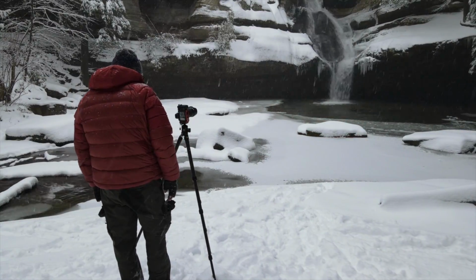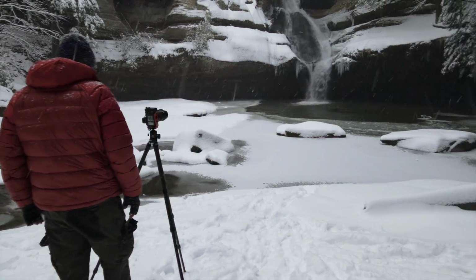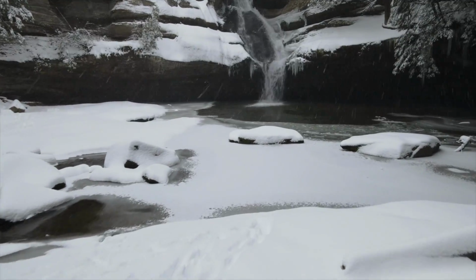And just playing with compositions here, trying different things out. It's sort of like a kid in a candy store right now. The snow is amazing. I've been to Cedar Falls so many times I've lost track. It's maybe my first time in the snow, and it was worth every bit of the drive, assuming we get out of the parking lot. Just amazing.